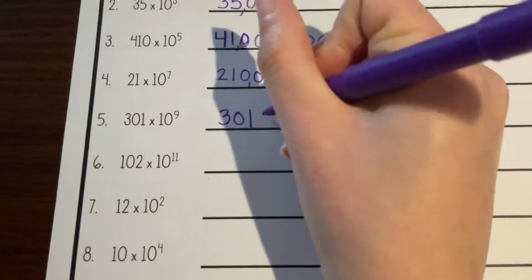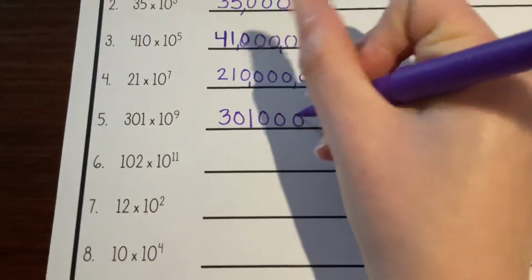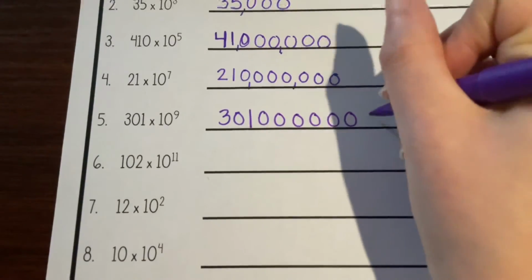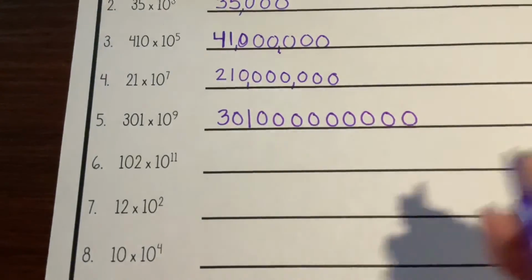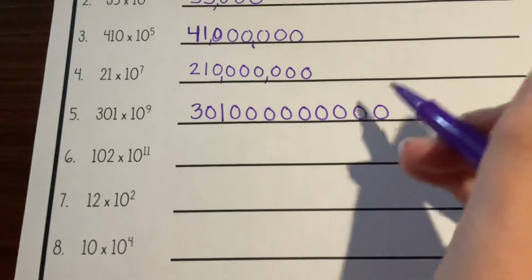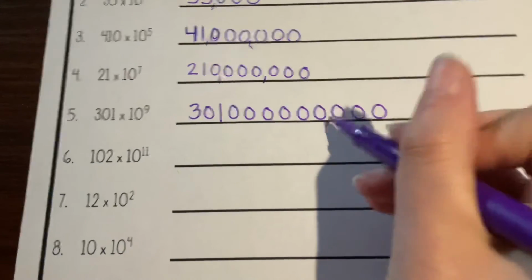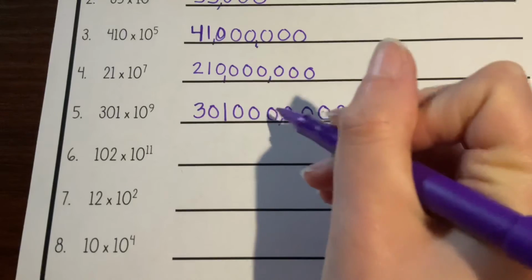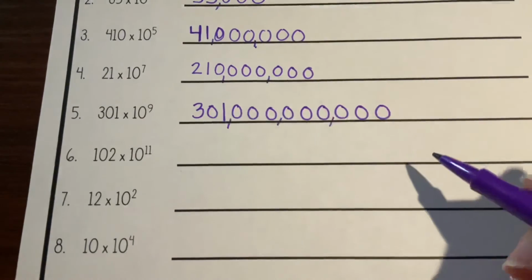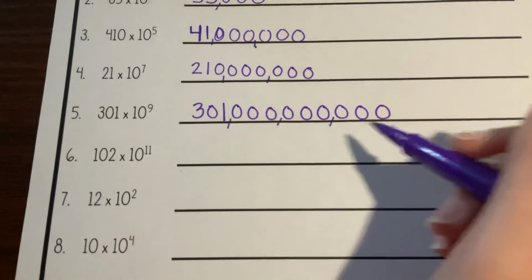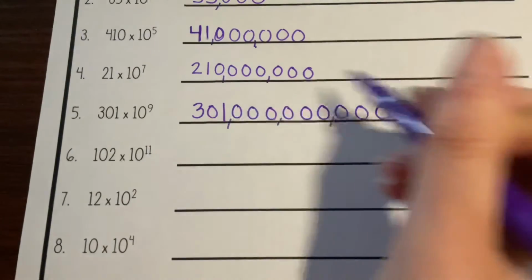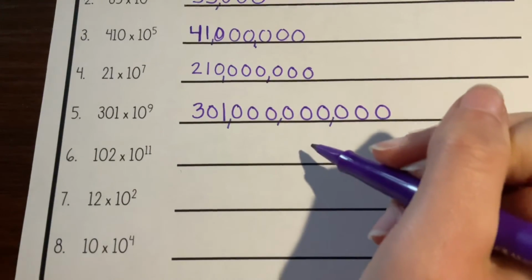9 zeros. So let's count. 1, 2, 3, 4, 5, 6, 7, 8, 9. Wow, that is a giant number. Okay. 1, 2, 3, here. 1, 2, 3, here. 1, 2, 3, here. Wow. This is 301 billion. That is a big number.